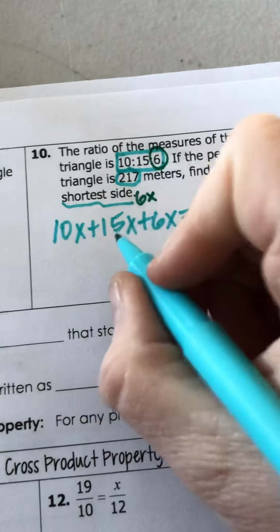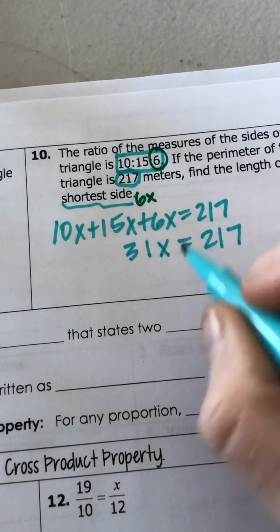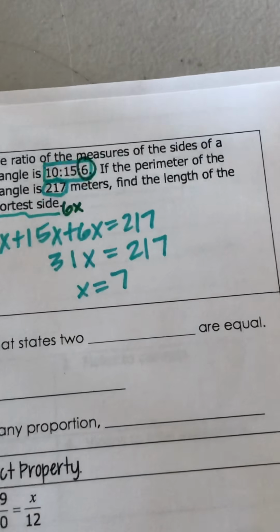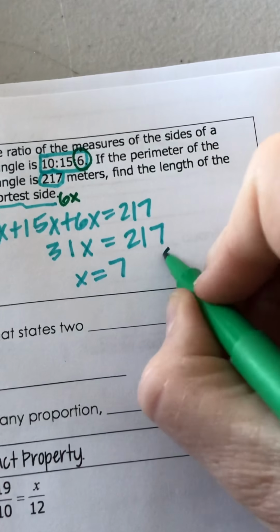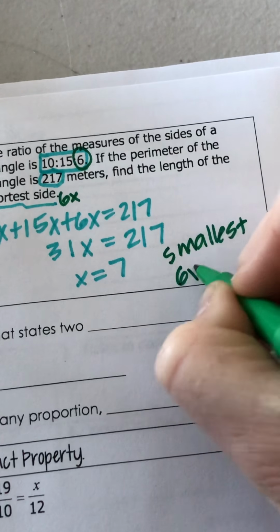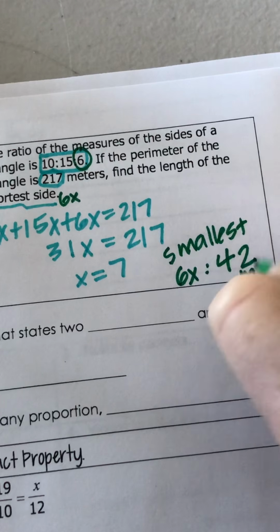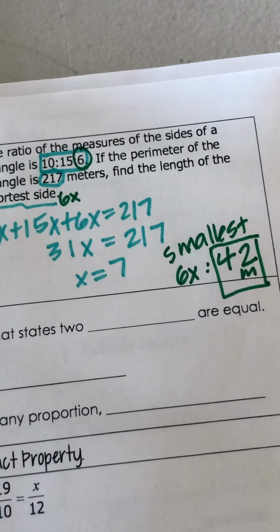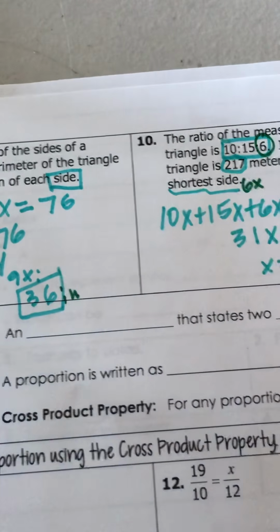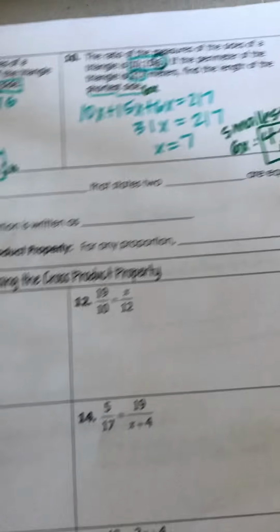Okay, combine like terms, 31x equals 217. And divide, x equals 7. Okay, so the smallest side would be 6x, and that, when you plug in 7, would be 42 meters, if you want to put that. I didn't put inches over here, but you can if you want. Okay? All right, that's all with ratios.